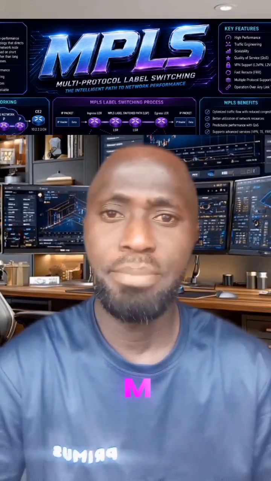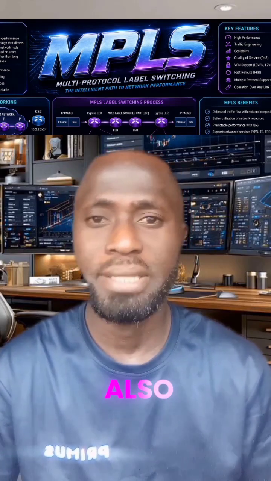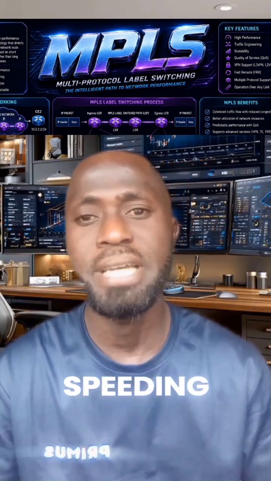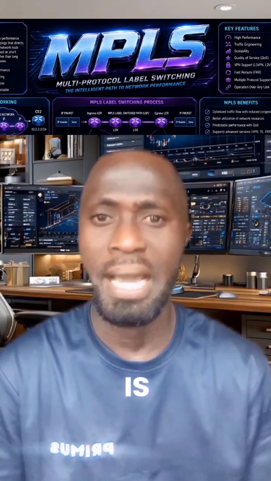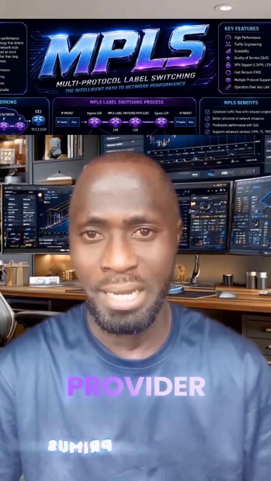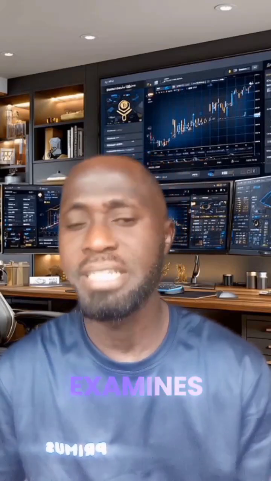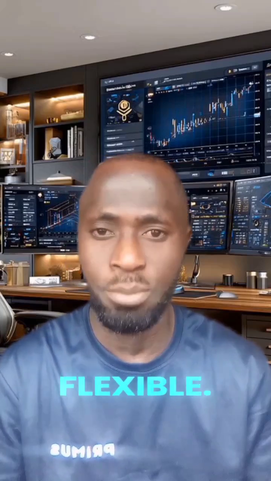Then we also have MPLS, which is Multiprotocol Label Switching. This is a technique that directs data from one end to the other, speeding up the flow of traffic. MPLS is a high-performance packet forwarding technology used in service provider and large enterprise networks. In a traditional IP network, every router examines the destination IP address and performs a routing table lookup. This can be slower and less flexible.